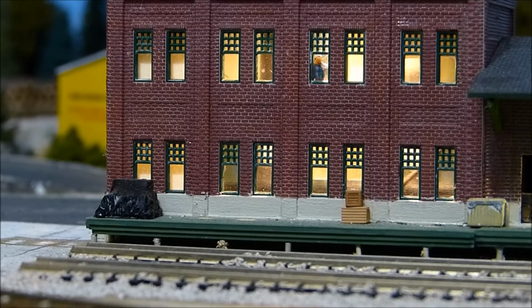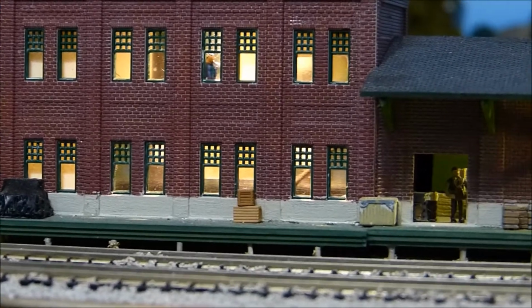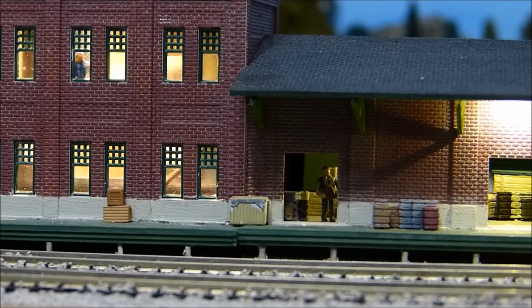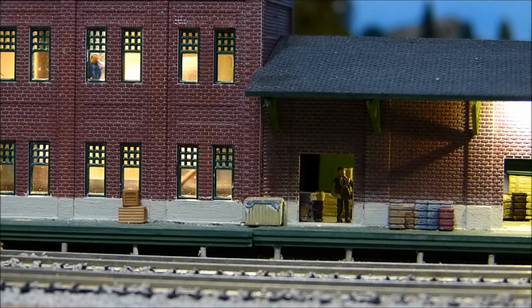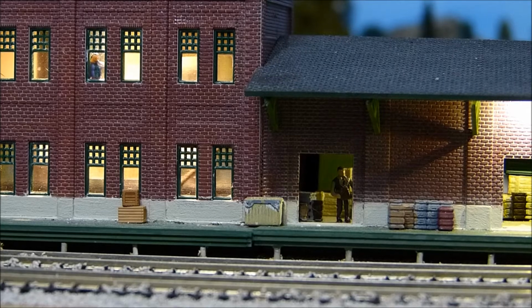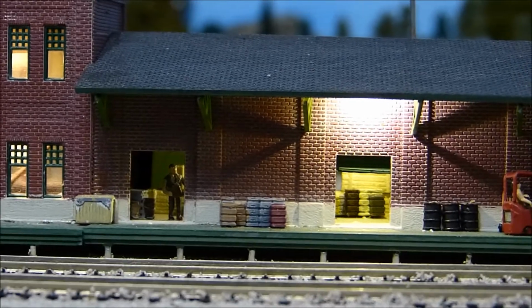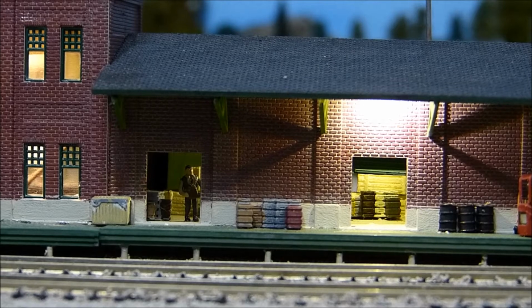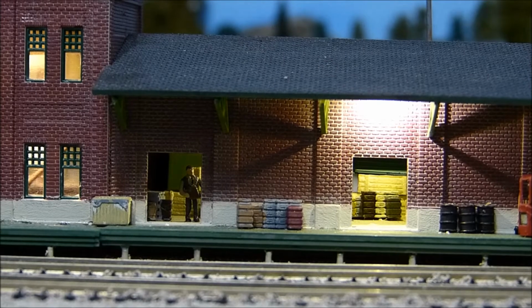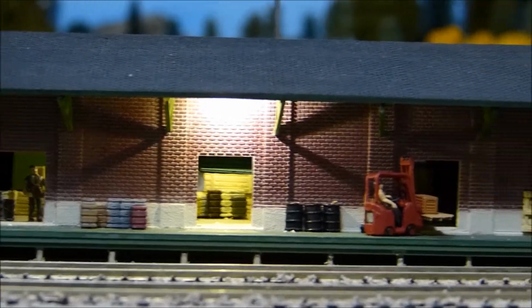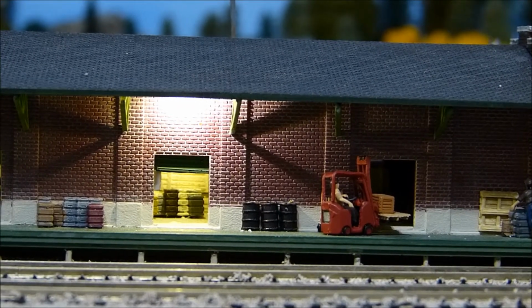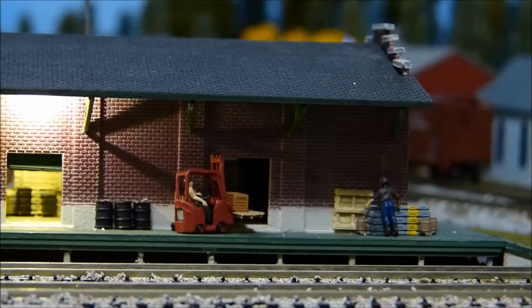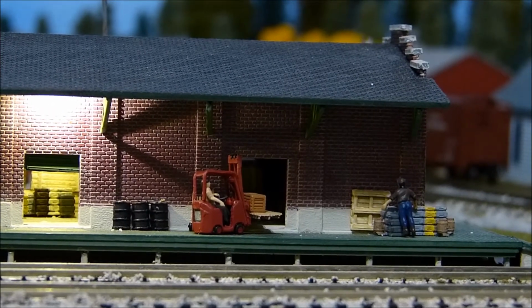Okay, so that's the building with the cars moved out of the way. If I move along, you'll see there's a fellow there. There are some crates and barrels in the doorway. And if I get over this next one, there are some crates in that doorway as well. And there are some in the next door, but you're probably not going to be able to see them. It's a little darker. But there's a guy out there working on a forklift, and another one moving some boxes along.